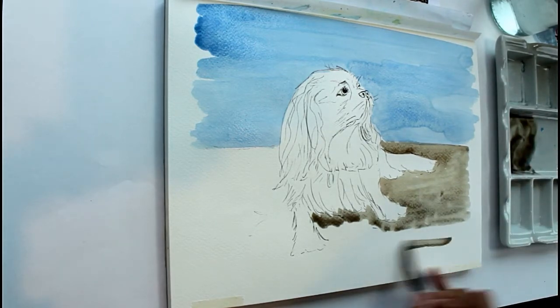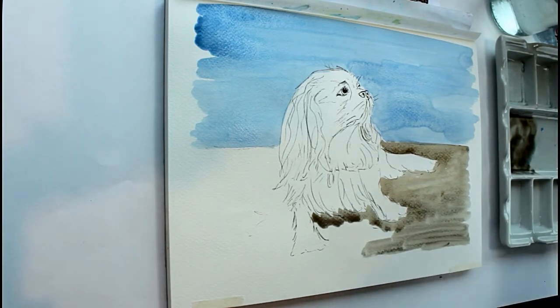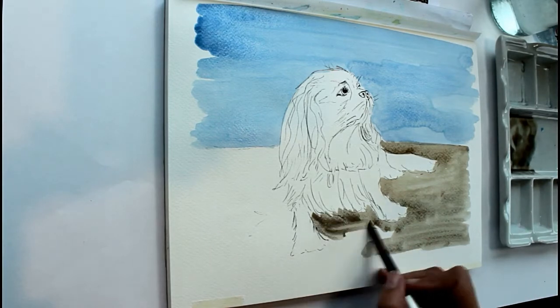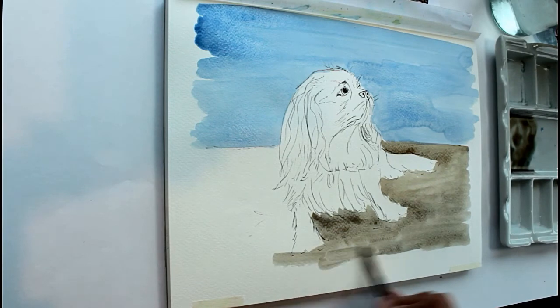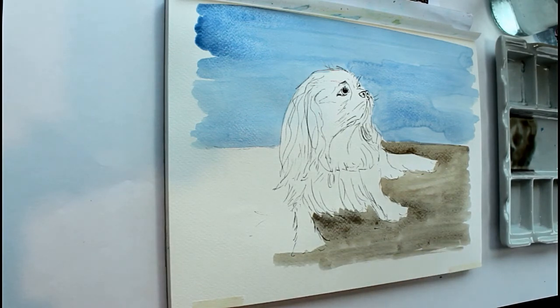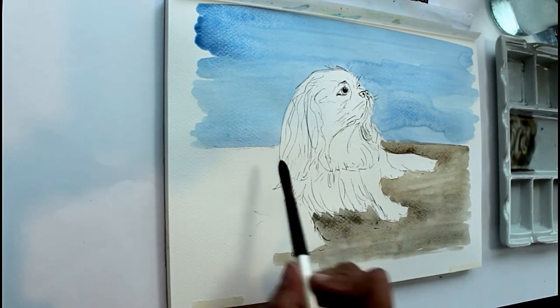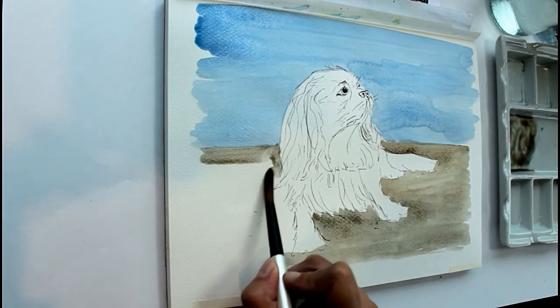So I use the cobalt blue and the burnt sienna together to make both the greys and the reds of the dog's coat. So it's quite a good exercise for beginners as well, when you're painting something like this, to try and limit the amount of colours that you use and have a look at colour mixing.